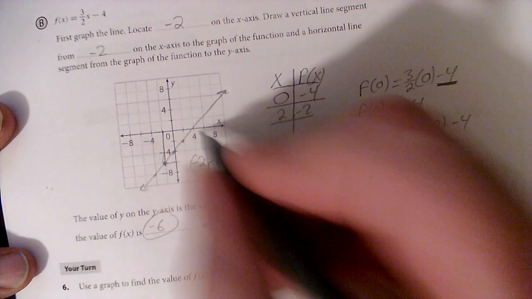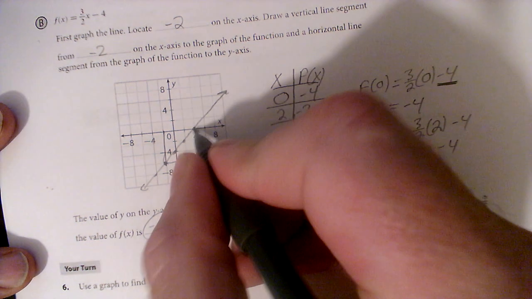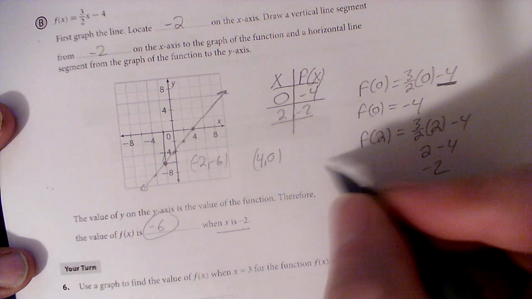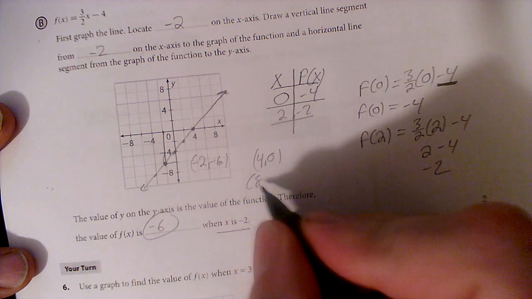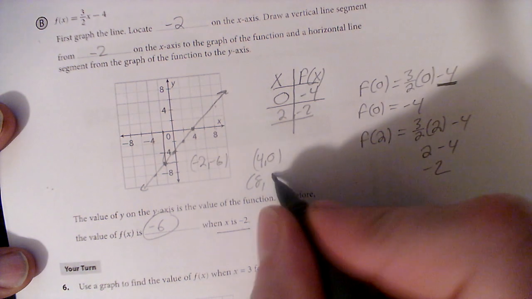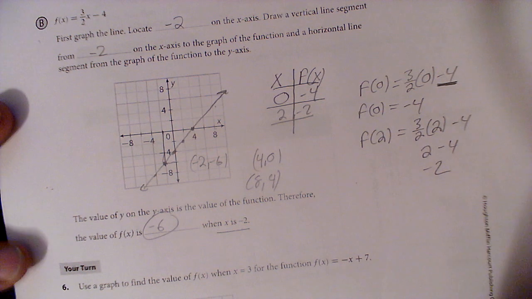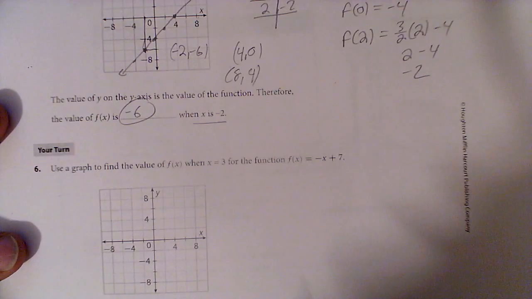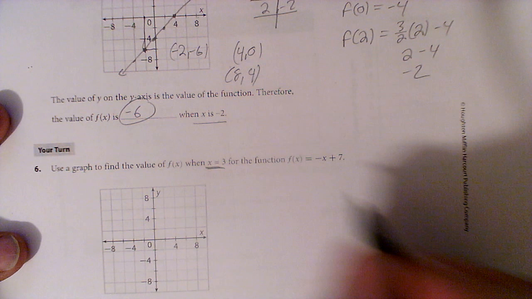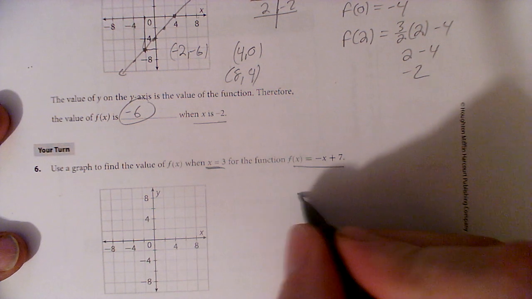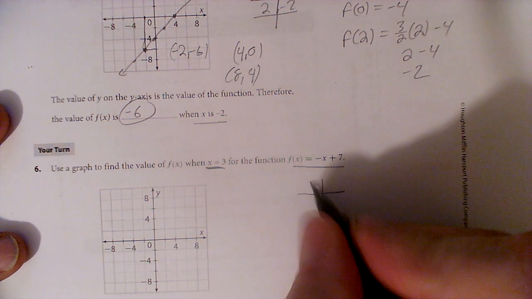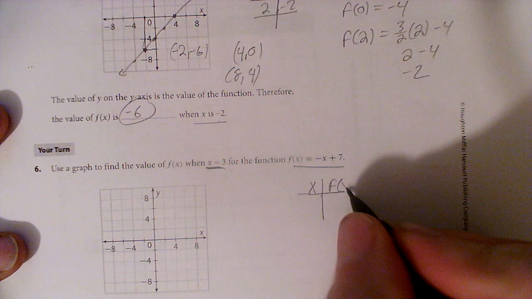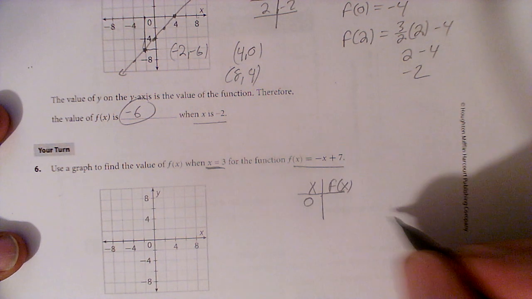For instance, if I plugged in an x value of 4, right there, I'd get a 0 for the y value. If I plugged in an x value of 8, right here, it looks like my y value would be 4. Alright, let's try it down here. Use the graph to find the value of f of x when x equals 3. So let's go ahead and graph this first. I'm going to plug in a few points. You can do them in your head, like if I say 0, I'm going to do it over here.